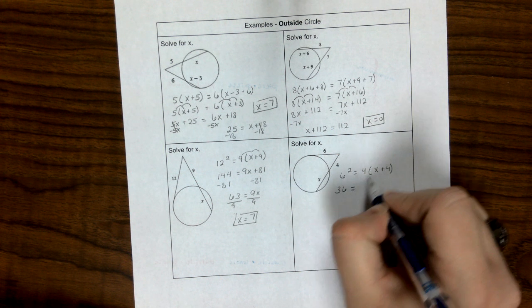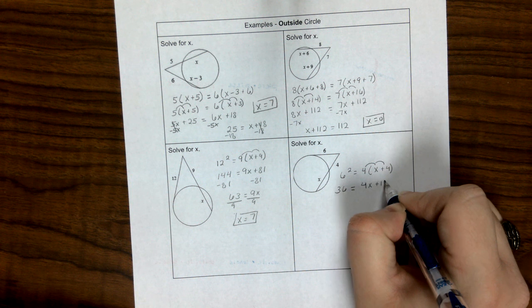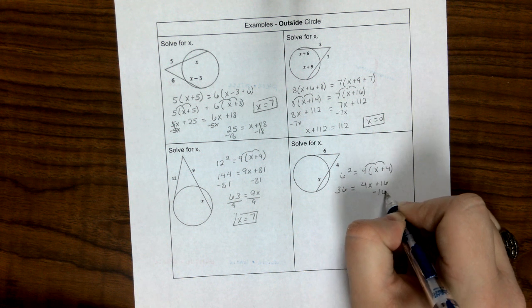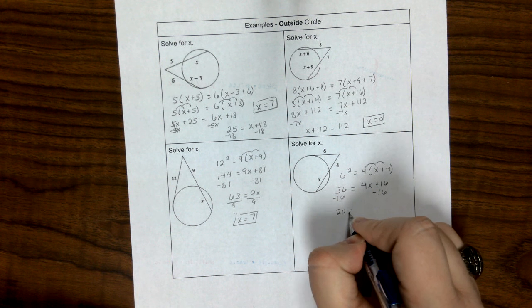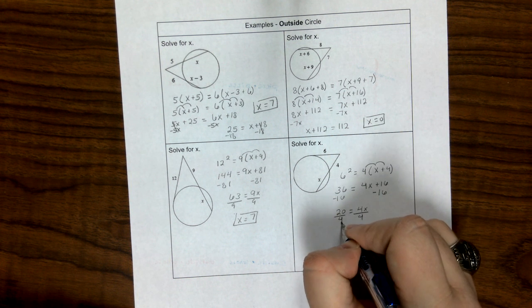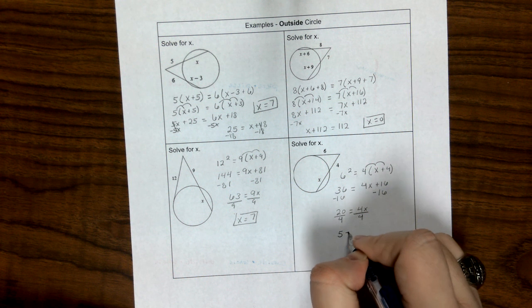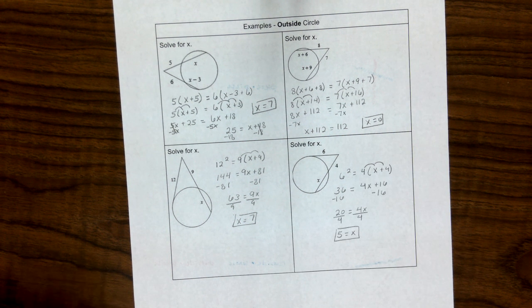Square that, equals, distribute, 4x plus 16. Now we'll subtract 16. So 20 equals 4x. And then you get x is 5, or 5 equals x.